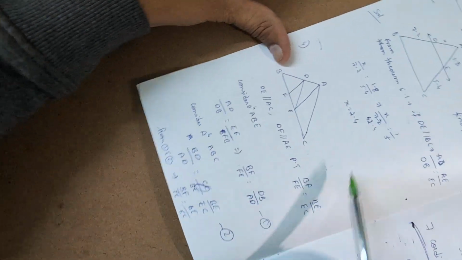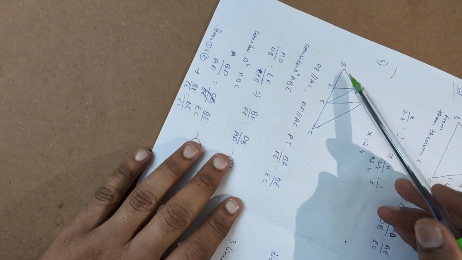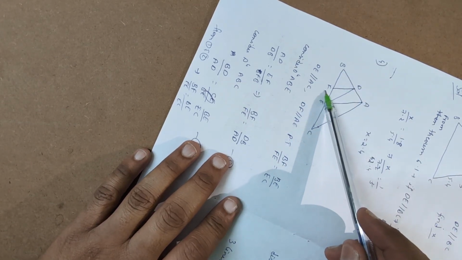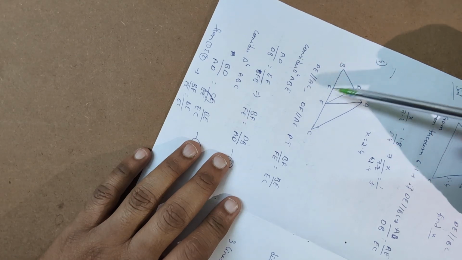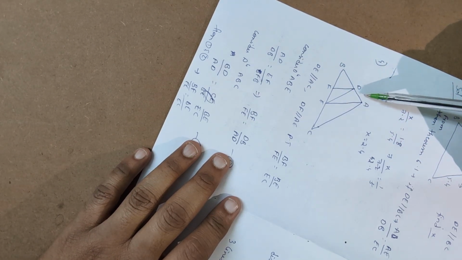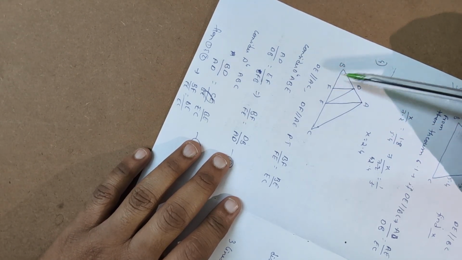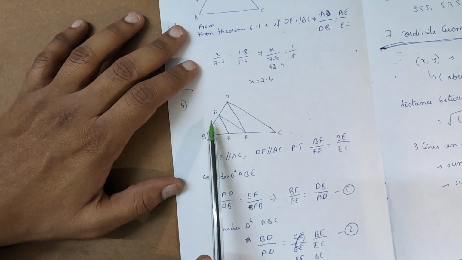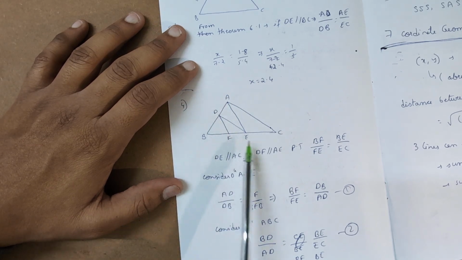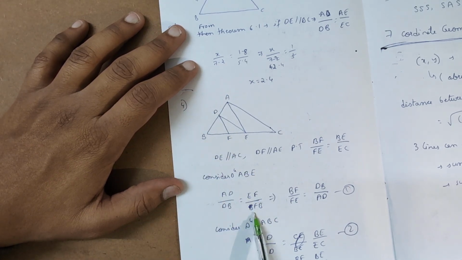You can say it in this way if you want, it will be easy to understand. This is a triangle and this is the line parallel to this side, so this by this is equal to this by this. The same way I am using this by this. AD by DB is equal to EF by FB.